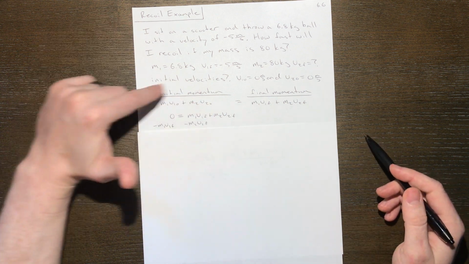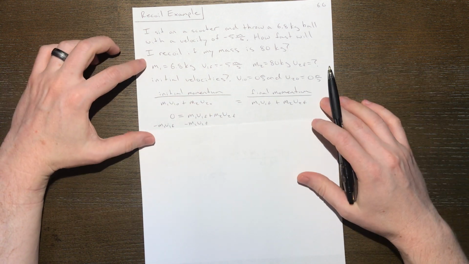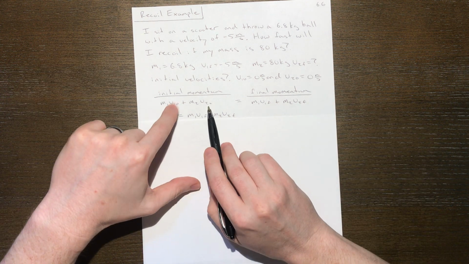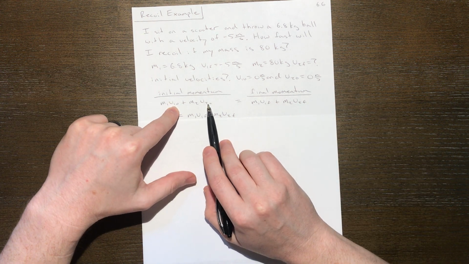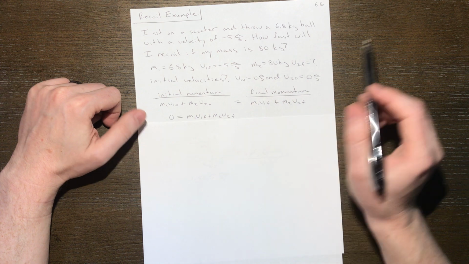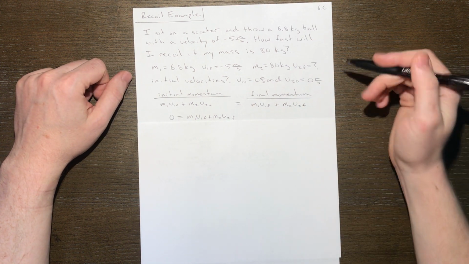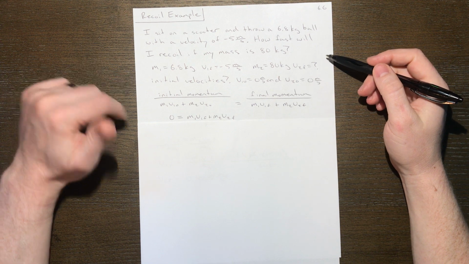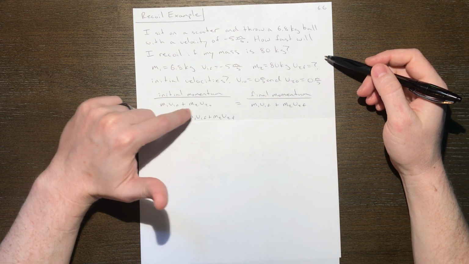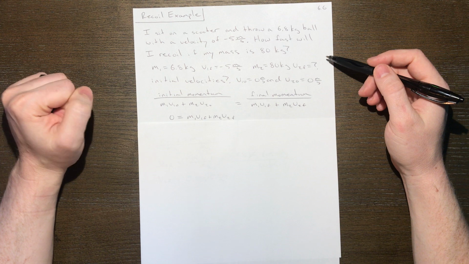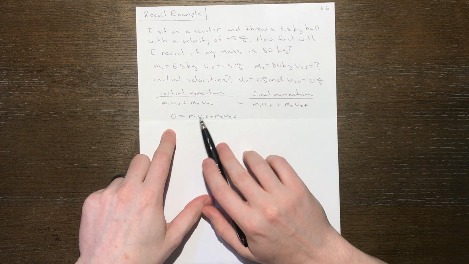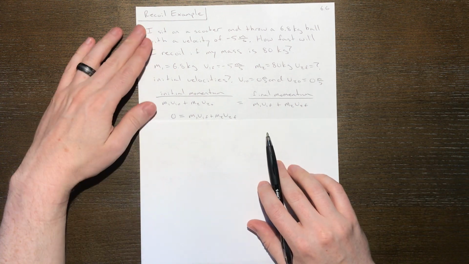Well, the initial momentum is going to be 0 because neither the ball nor myself are moving. We're both just sitting on the scooter. That means m1 times 0 plus m2 times 0 is 0. The initial momentum is 0, and that better equal our final momentum.